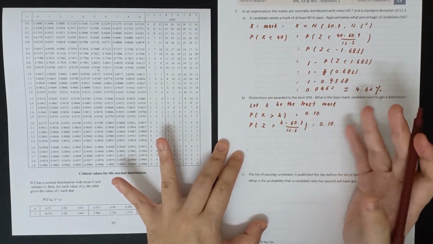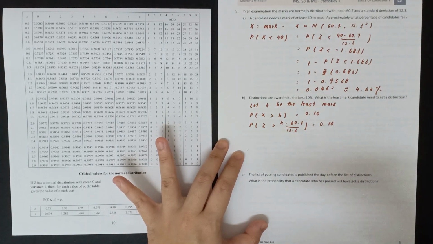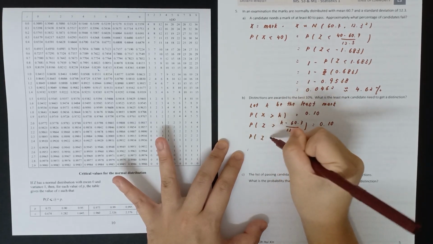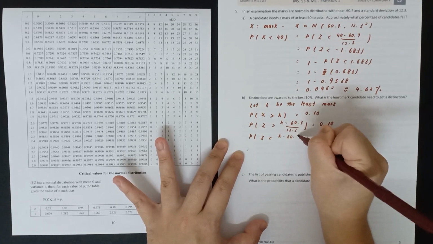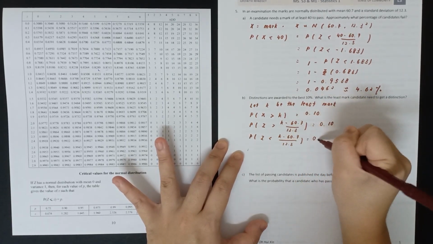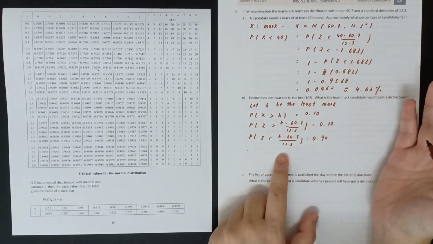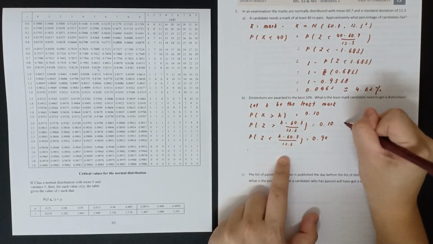So if I do not want to deal with a very serious situation, then what I'm trying to do is the probability for me to get students with less than K marks is basically equal to 90%. Then by doing this one, I can straight away change it to Φ already.